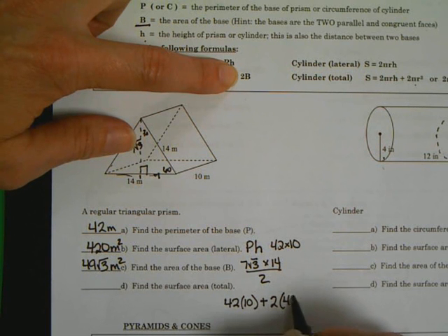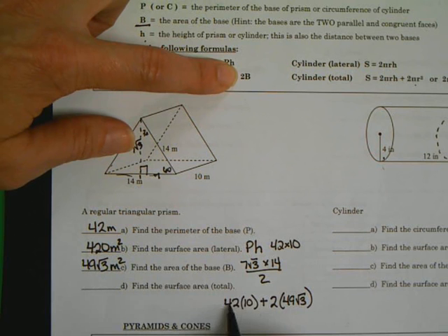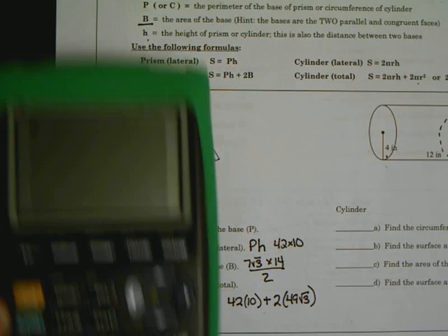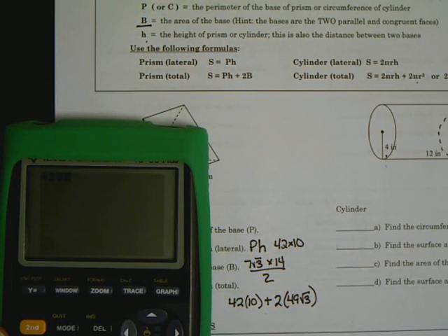So basically, we've got 420 plus 2 times 49 square roots of 3. I'm going to put my double parentheses there and add it up, and we get 589.7 meters squared.